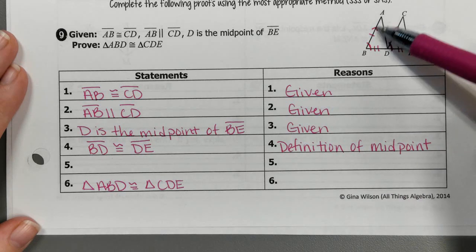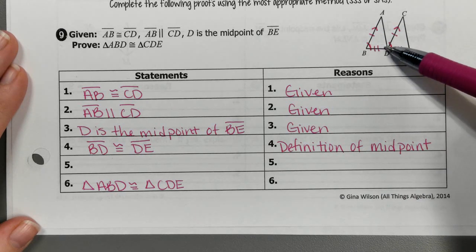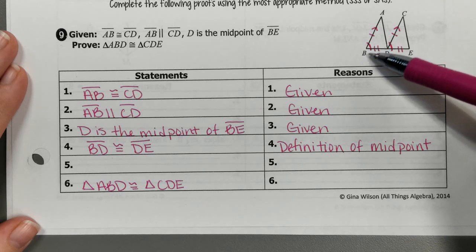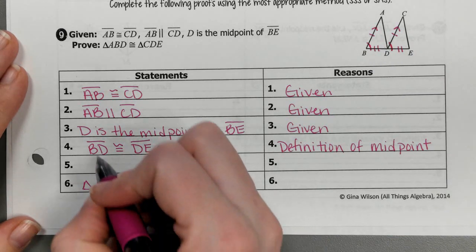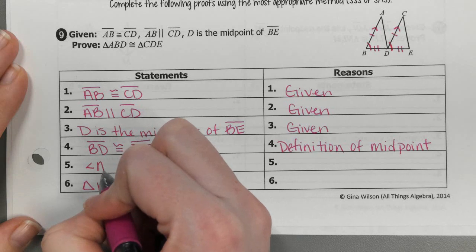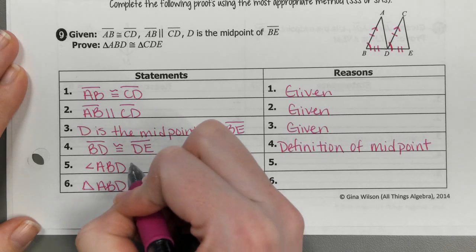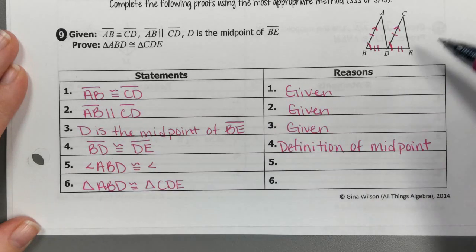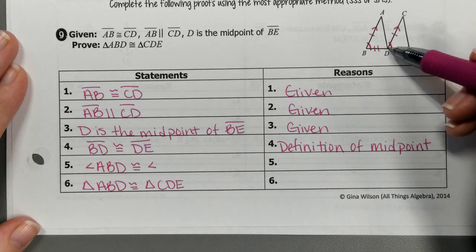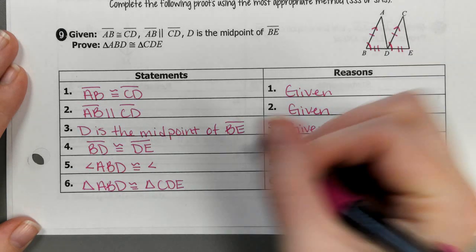So I've got to use 3 letters to name these angles. I would name this angle ABD, making sure that B is the angle in the middle of those letters. So I'm going to say angle ABD is congruent to this angle here. I'm going to use 3 letters, so I'm going to use CDE.